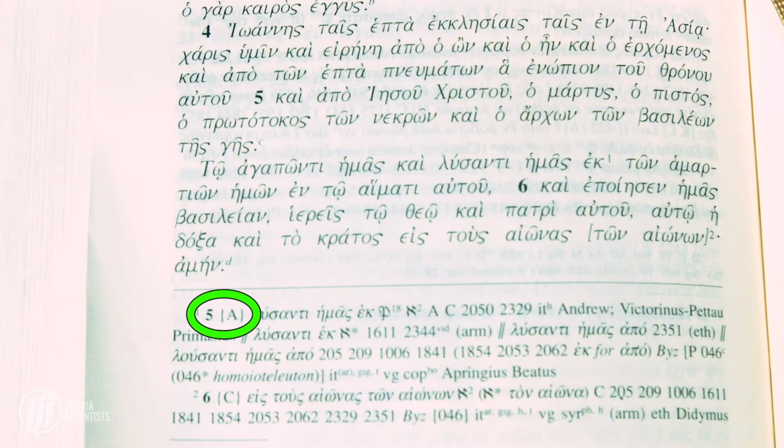The words lusanti and lusanti sound absolutely identical, and it's an easy mistake for copyists to make, and that's why this reading is given an A in the margin, which means the committee who compiled this Greek New Testament are confident that we have the right reading here, okay? Now, notice real quick that there is a reading just below it that's given a C, which means the committee weren't really sure which one is original, okay? Take a breath. Does that make sense? The process is really impressive, and I think you should have great confidence in the Bible that you have in your hands.